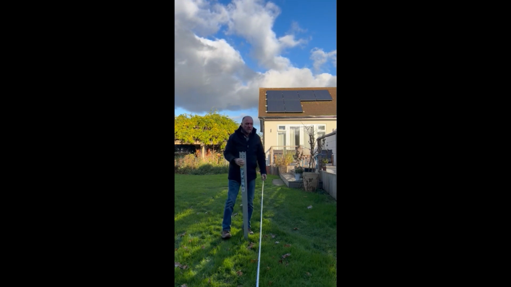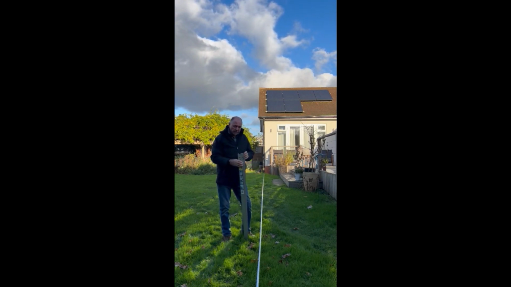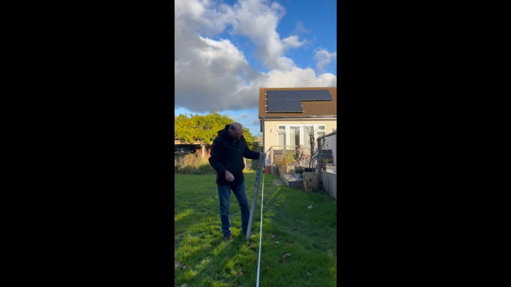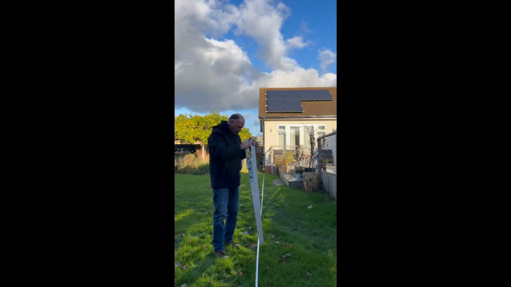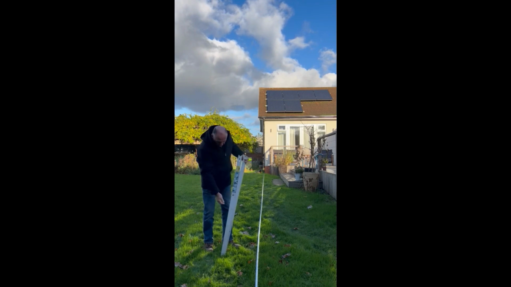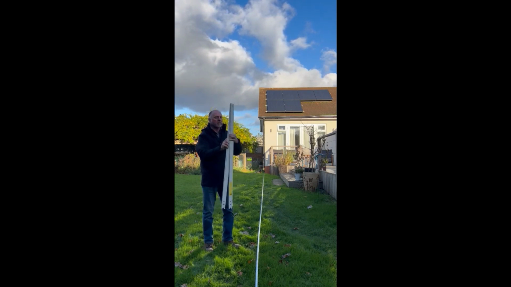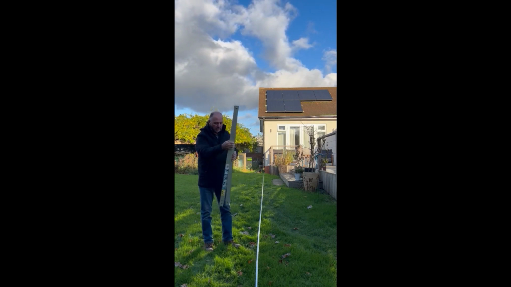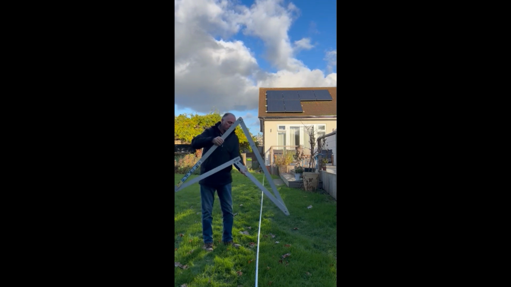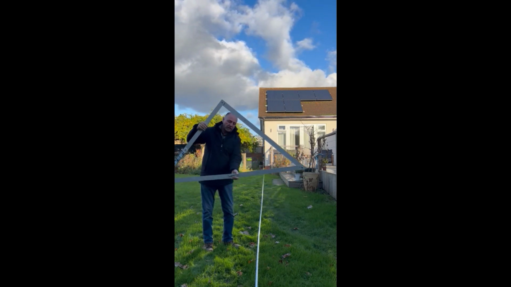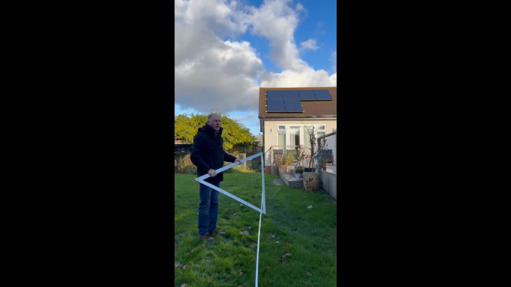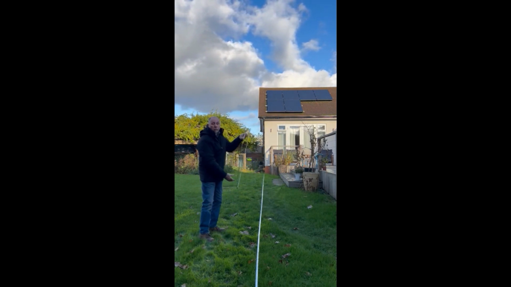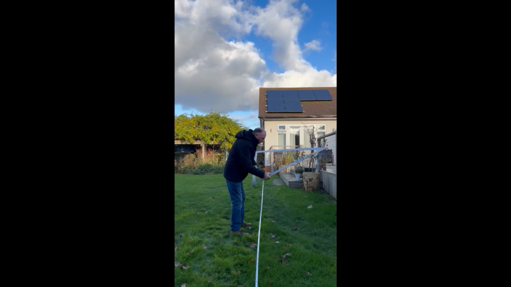Hello everybody. I was talking to the students the other day about the Stanley right angle square. It's a handy piece of kit because what it enables you to do is take right angles to offsets, but also use it if you're going over walls or you've got anything bumpy.